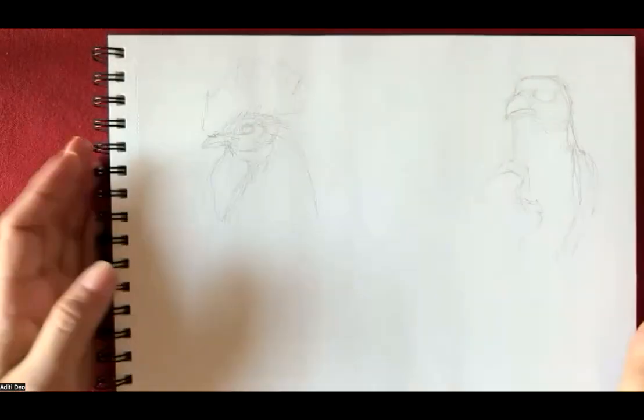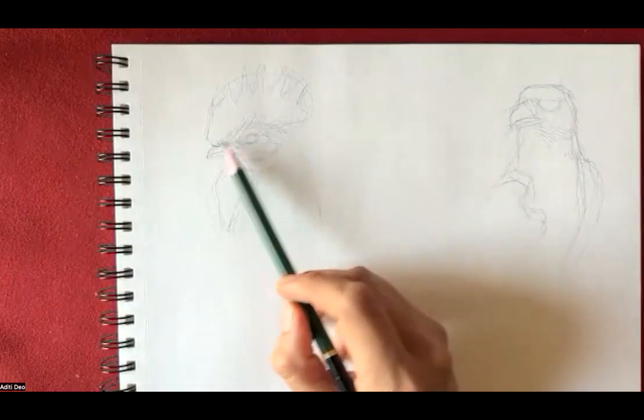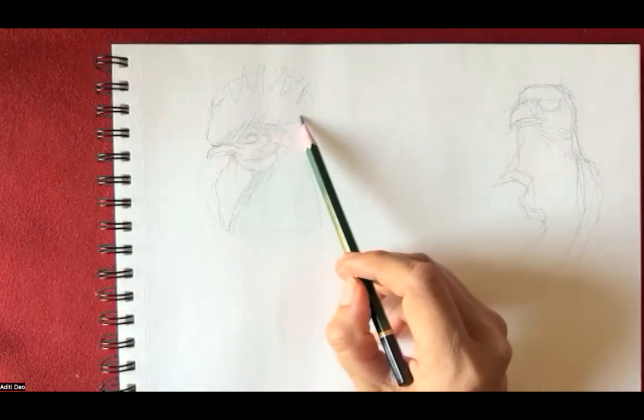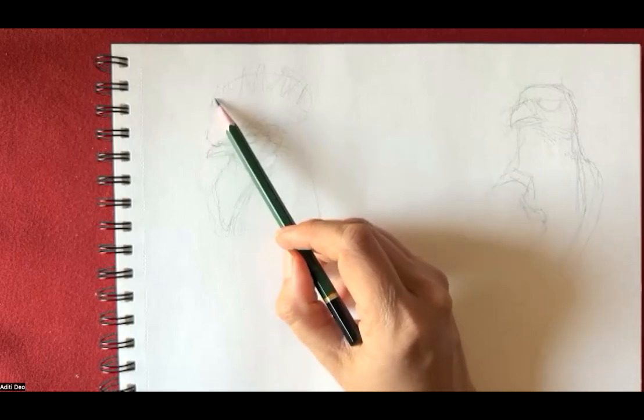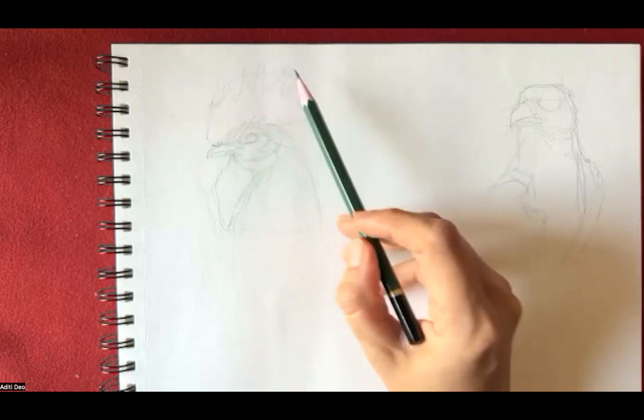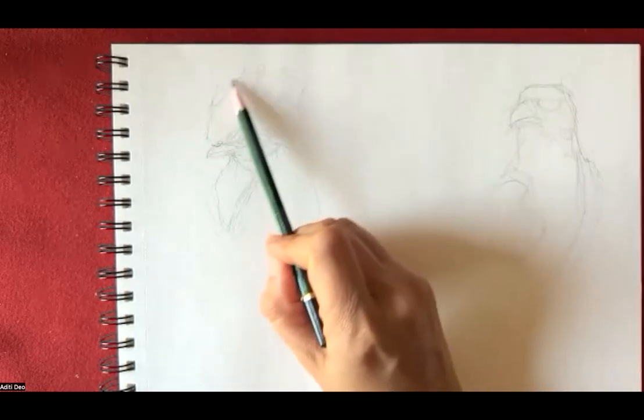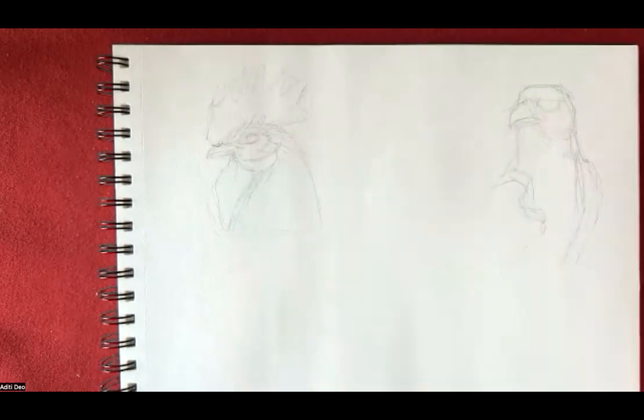So now first look at the basic shapes you've made. Is the shape of your rooster's comb slightly slanted like that, or is it flat?